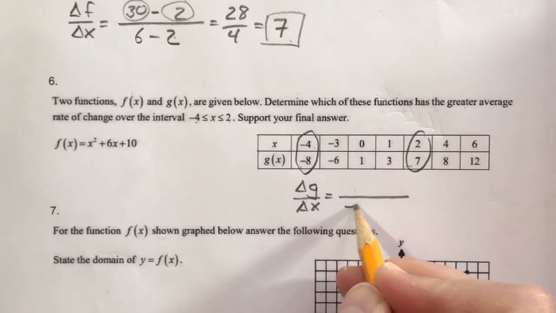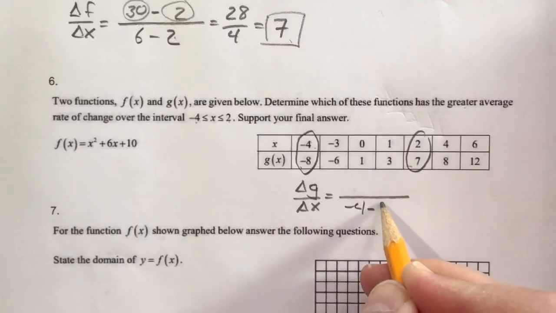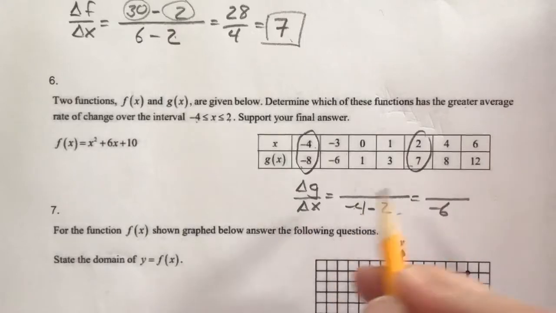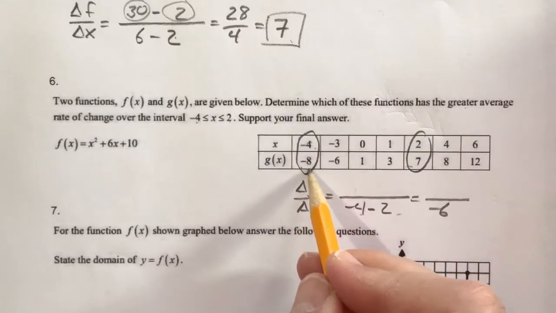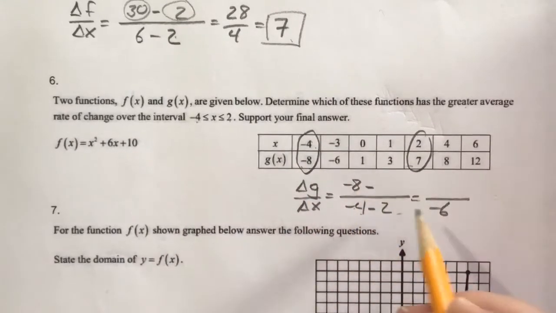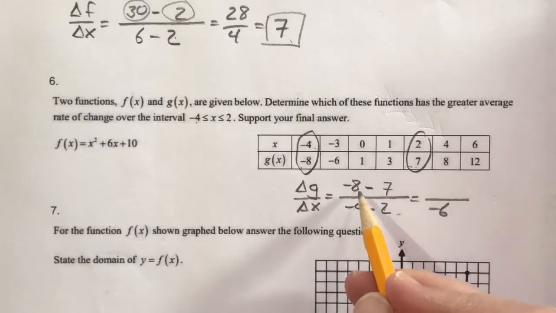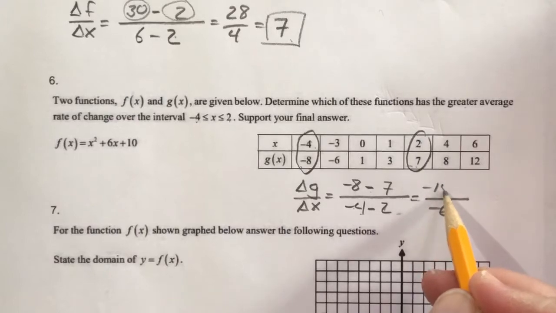-4, minus 2. All right. I'm going to get -6 down here. What am I going to get above it? All right. Input -4. Output was -8. Subtract. Input was 2. The output was 7. -8 take away 7 is -15.